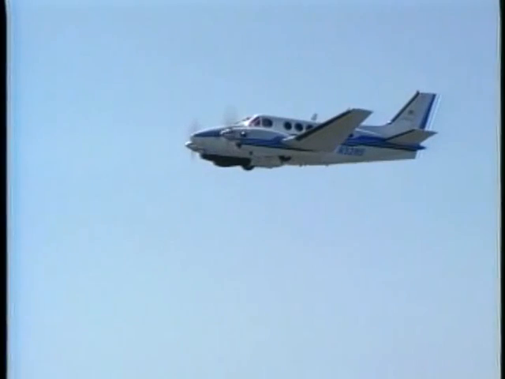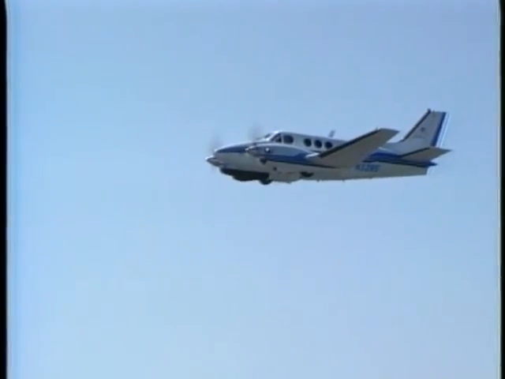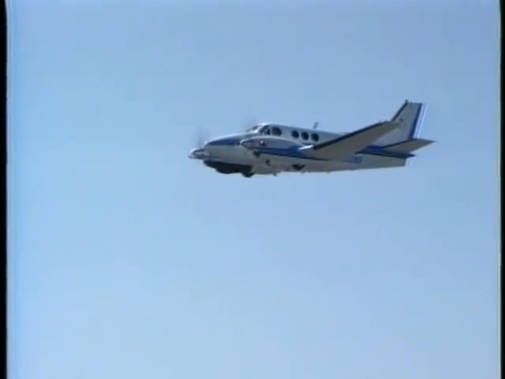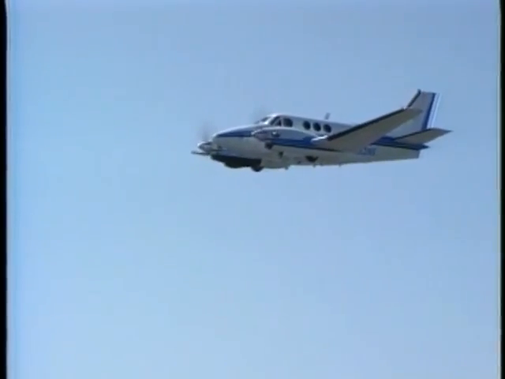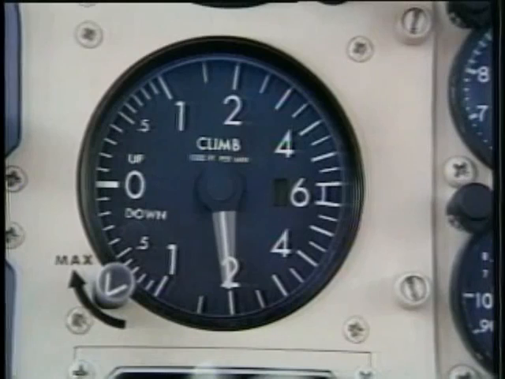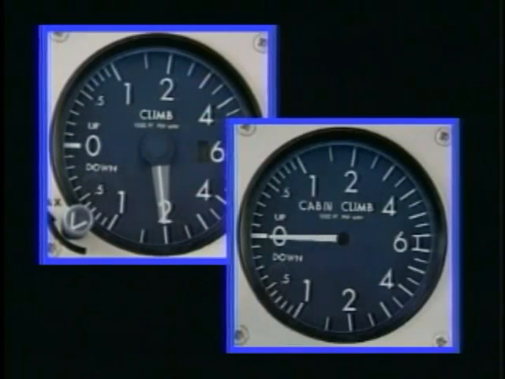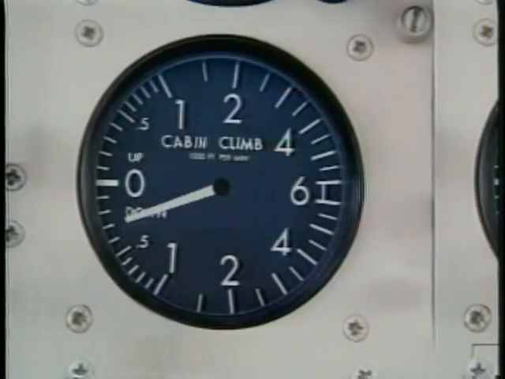The outflow valve in a controllable pressurization system can also be controlled to adjust the rate at which the cabin is pressurized or depressurized. This means the airplane can descend at 2,000 feet per minute to comply with ATC instructions. But to keep the passengers comfortable, the cabin pressure can be adjusted to descend at 500 feet per minute.